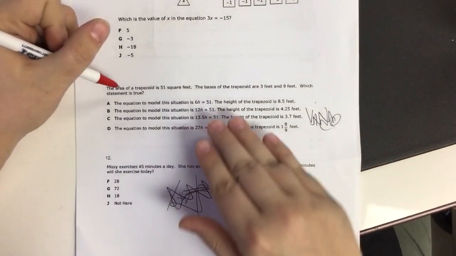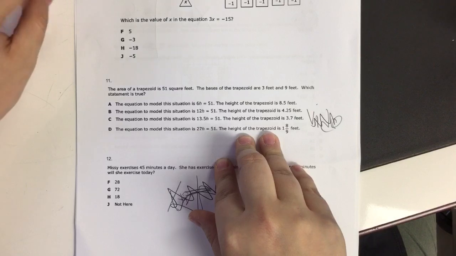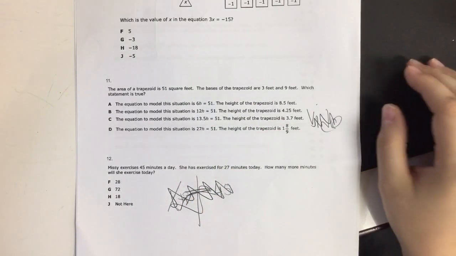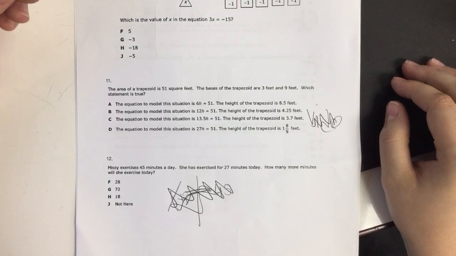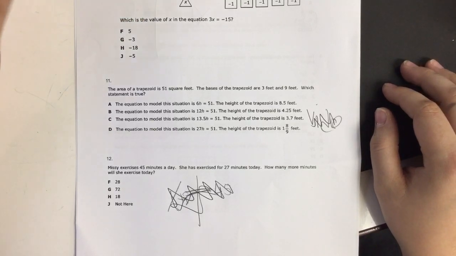So, we're looking at the area of a trapezoid is 51 square feet. I'm starting with number 11 because I know that some of you, that's all that you need, and so I figured I'd get it out of the way first. The bases of the trapezoid are 3 feet and 9 feet. Which statement is true? So here's what we have to do first.